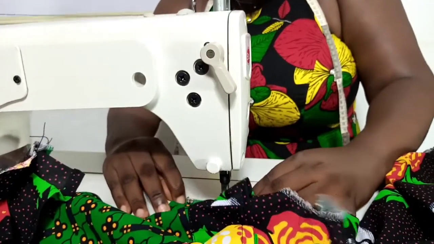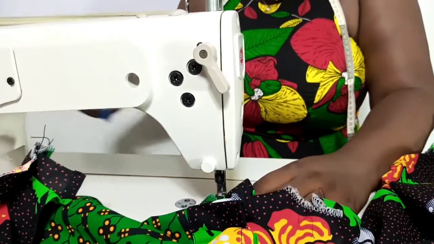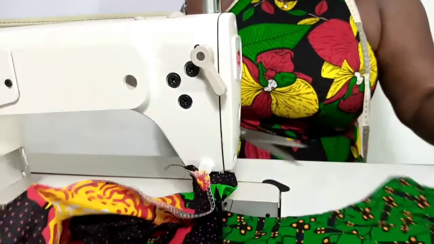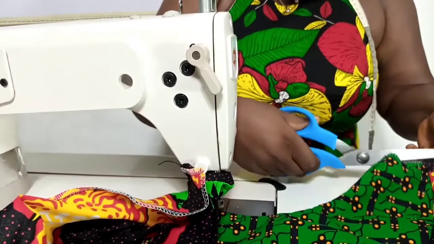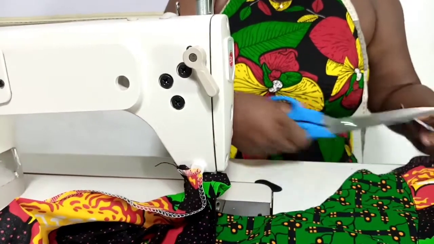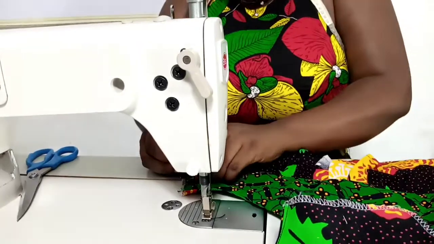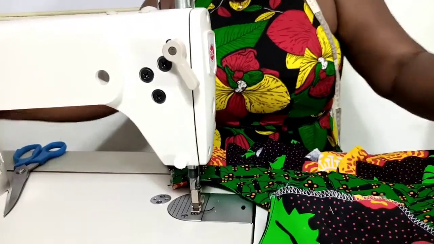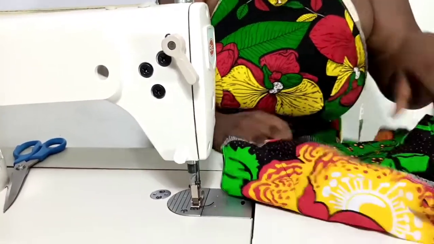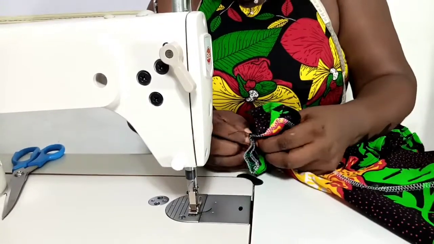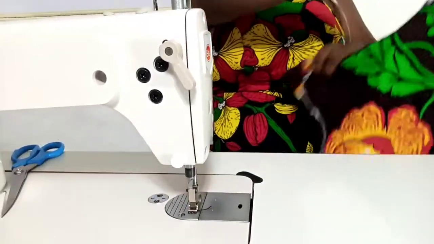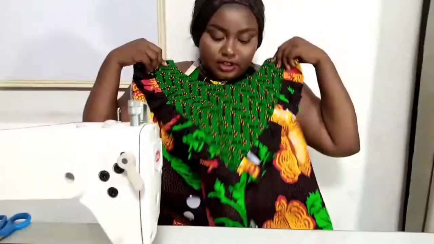I'll show you that. At this point, I'm going to be taking out my pins. So this is it about the front side of our dress.